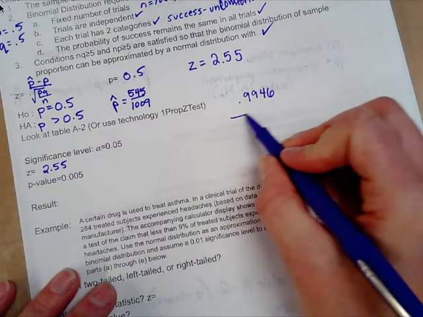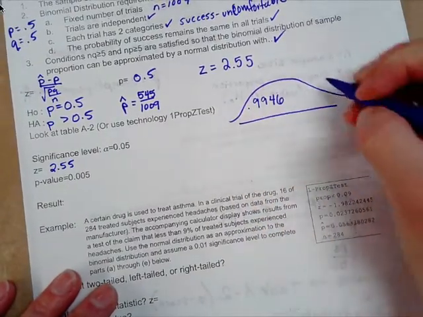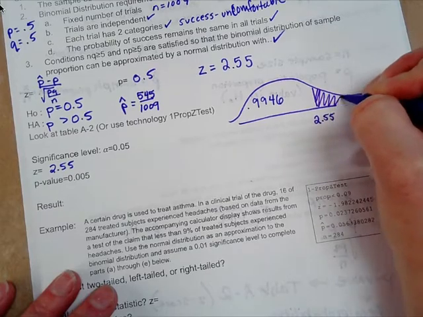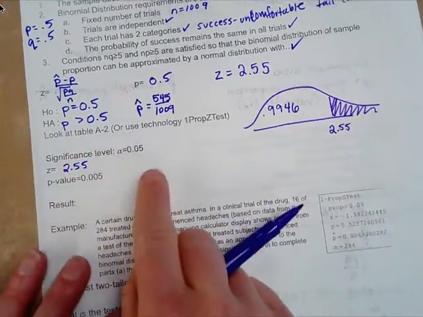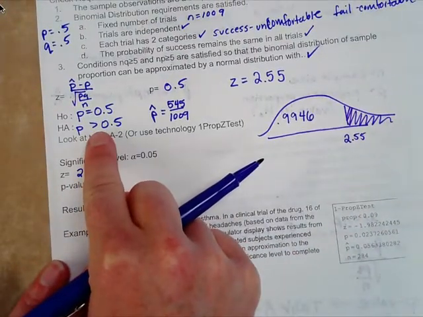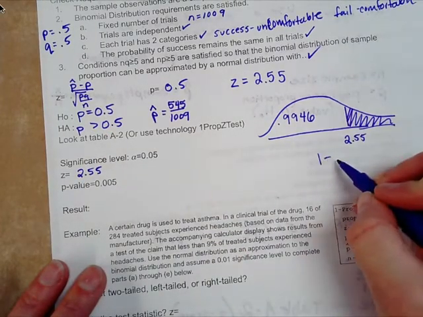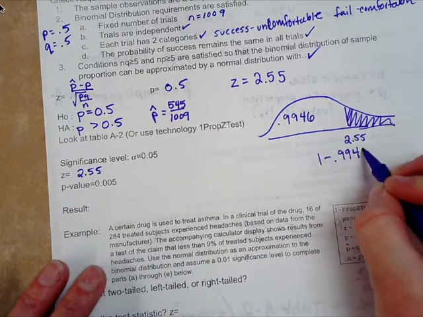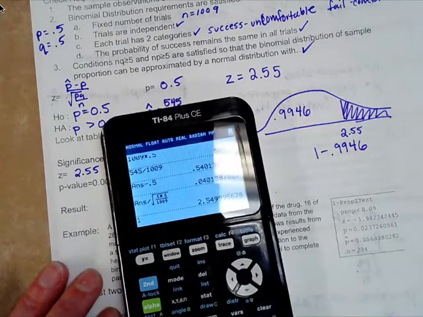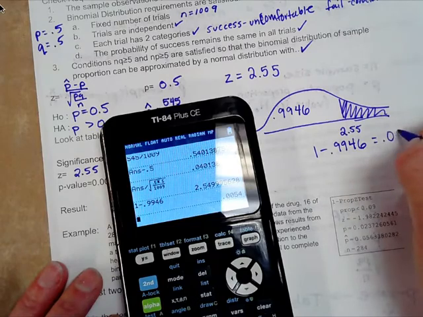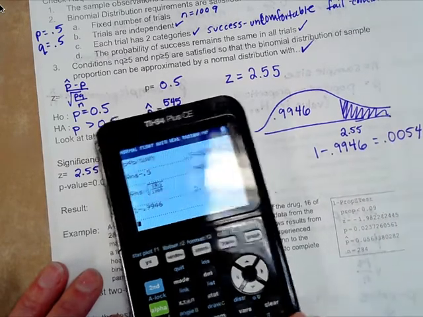But this is the area to the left. We want the area to the right because we're talking about greater than 0.5. So that's why we do 1 minus 0.9946, which is 0.0054.